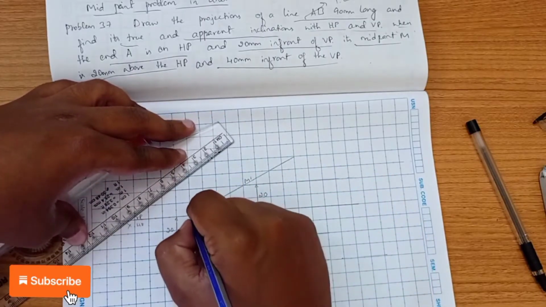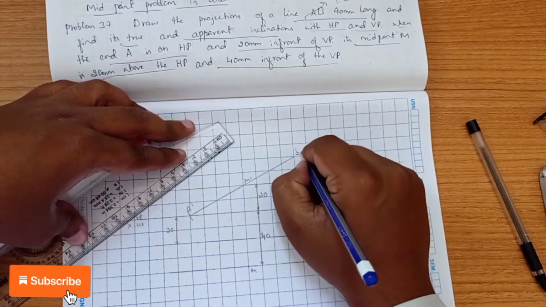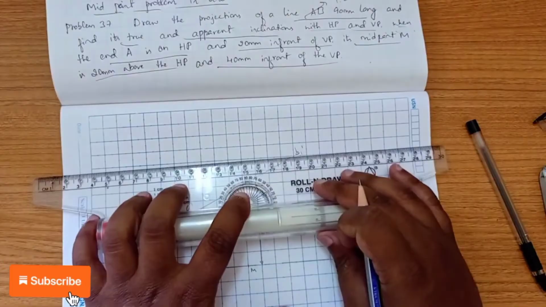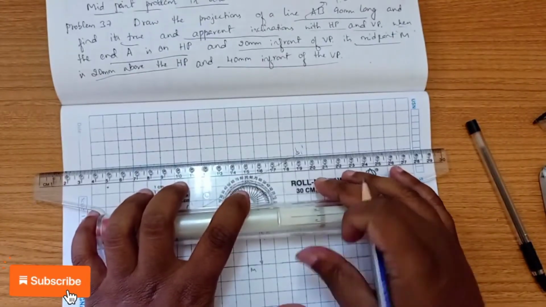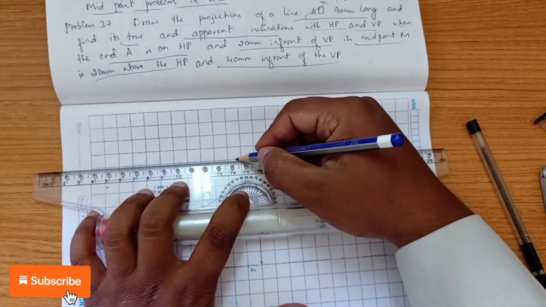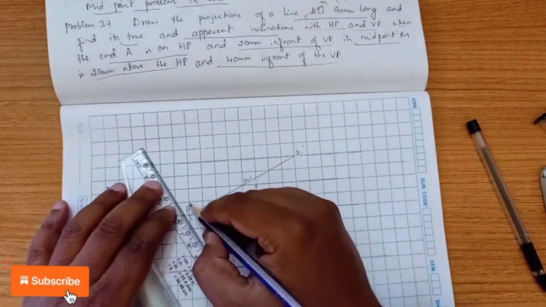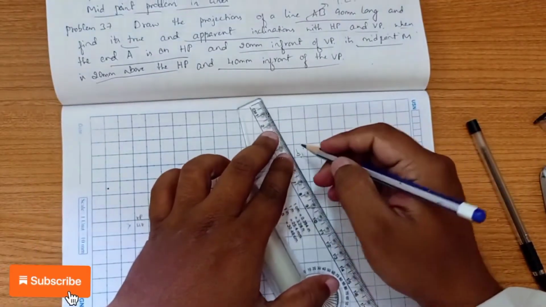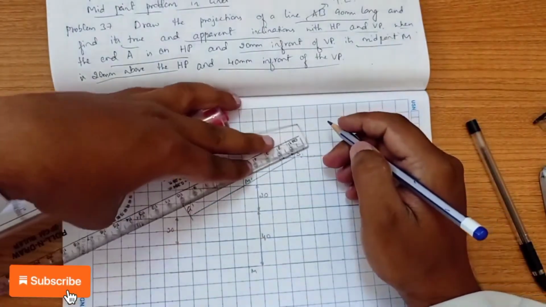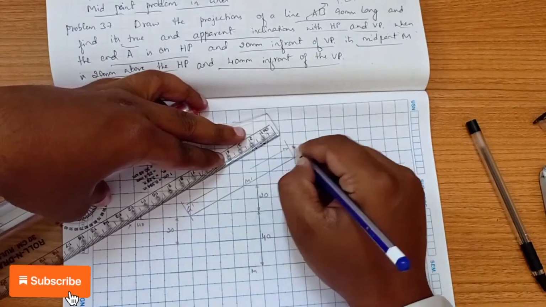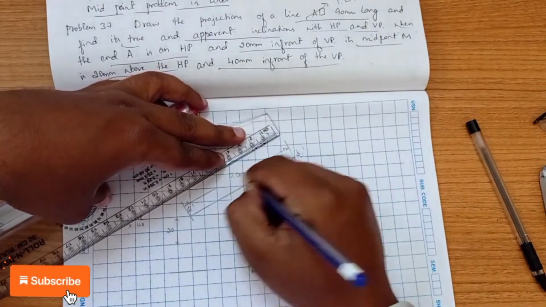This is A dash and this is P1 dash. Now here we are going to draw another locus line, and this has a length of 90 mm.